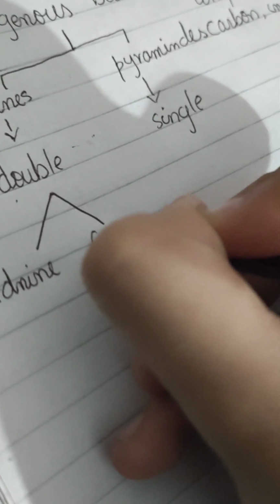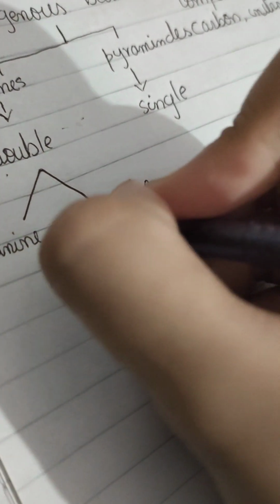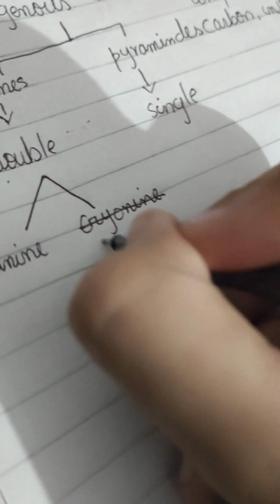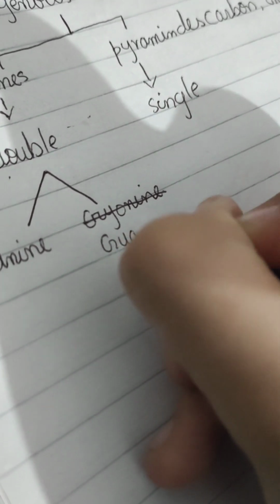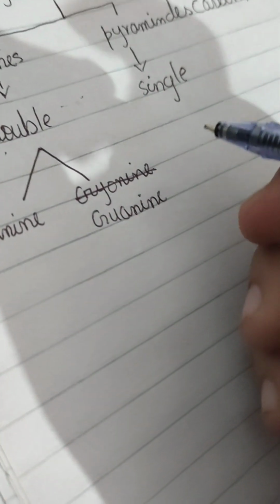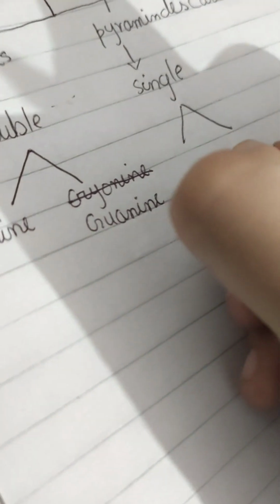Please check the spelling: adenine and guanine. And the pyrimidine consists of again two nitrogenous bases, that is thymine and cytosine.